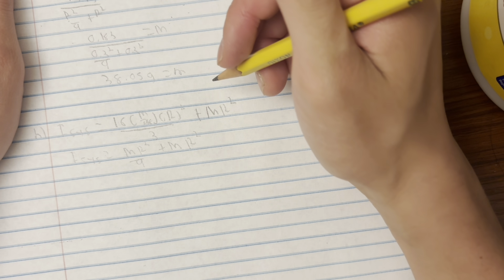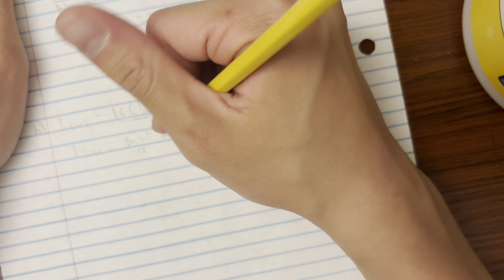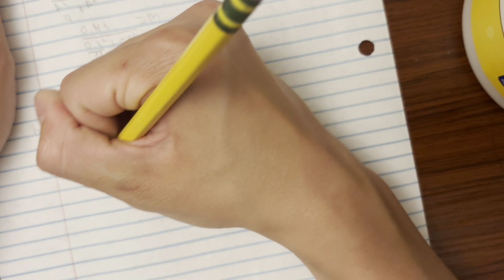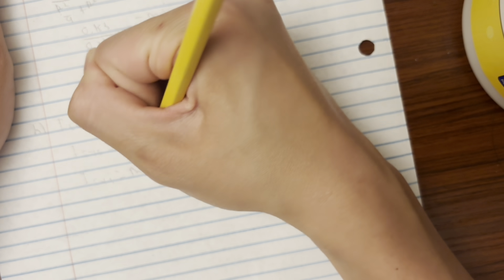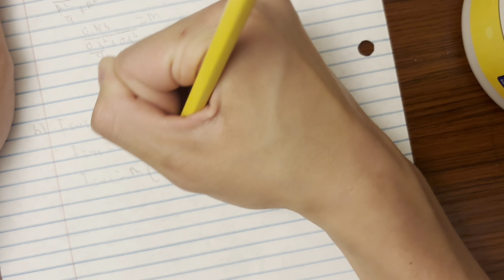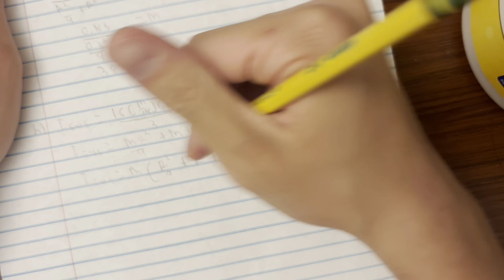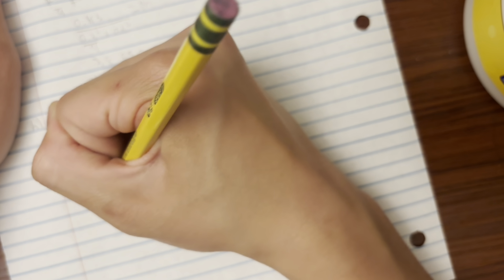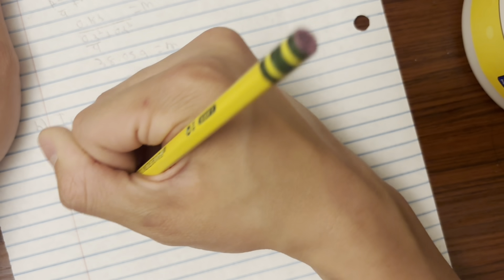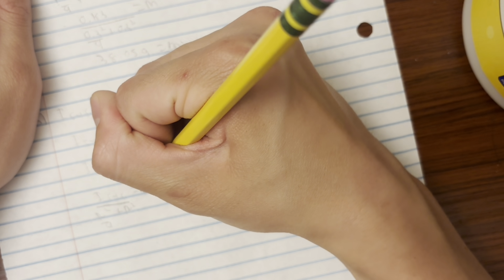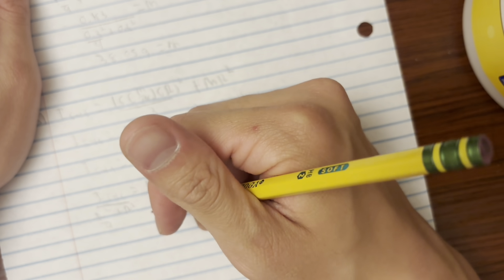And then I'm going to isolate for m, so I system is equal to m times r squared over 9 plus r squared. And then m is equal to I system over r squared over 9 plus r squared. And then we can start plugging them in.